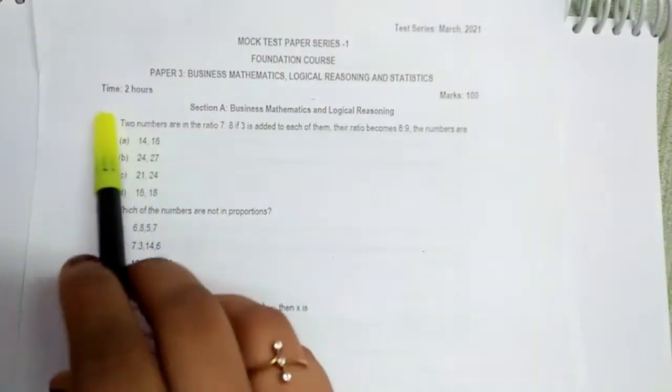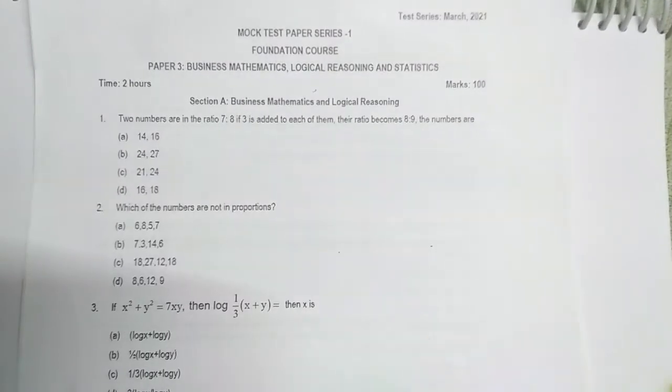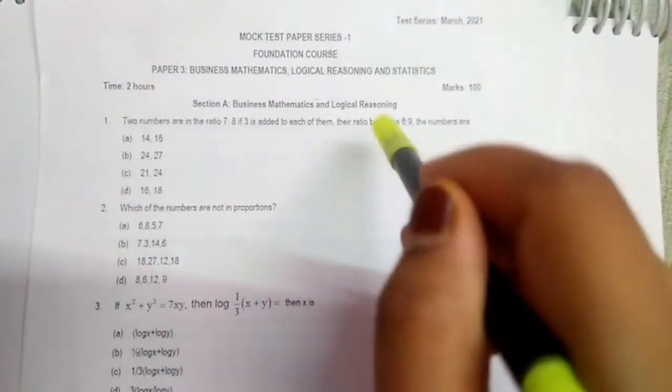For that I have taken this printout from the ICAI website. Therein you have all the questions, but the solutions are not solved, only the options are given. Now see, I'll be saying how you should be solving this mock paper within very little time.